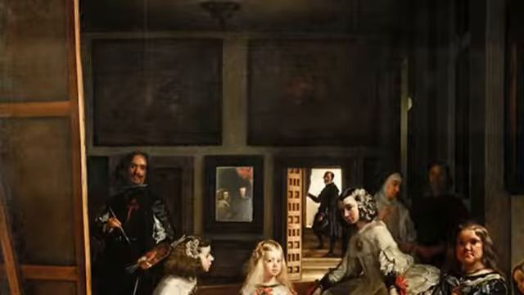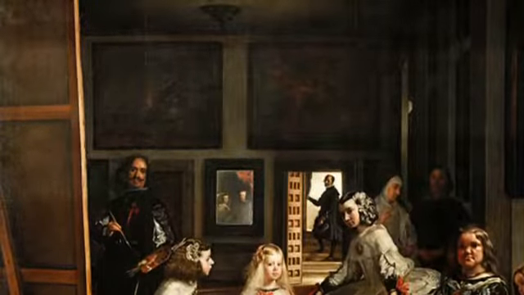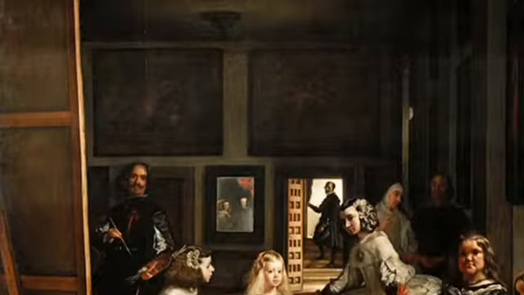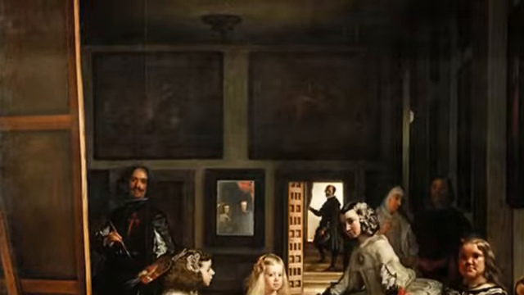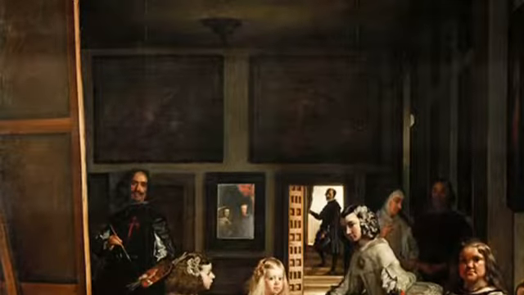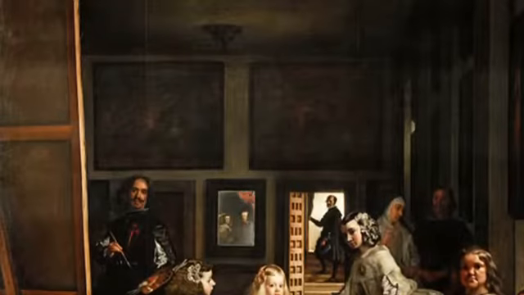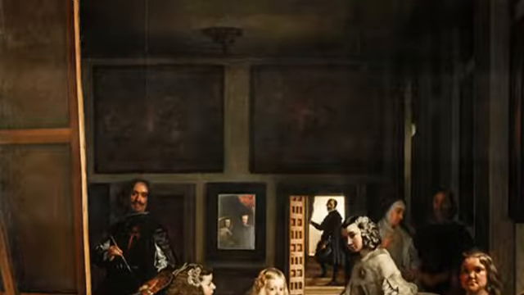The real question in this painting is who is he painting? Some say he's painting Margarita or her parents, whose reflection is in the back mirror. The parents may also be on the outside of the painting looking in, and that's what the people in the painting are looking at. Wow, that's a lot of different things it could be.